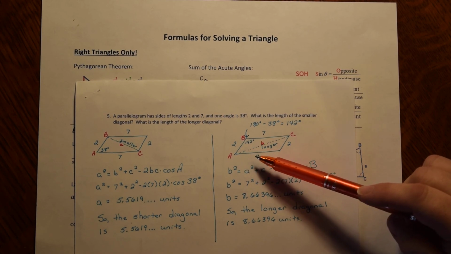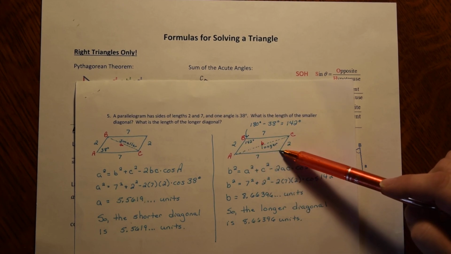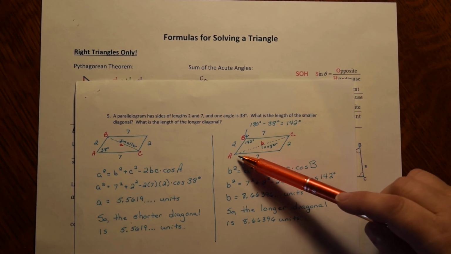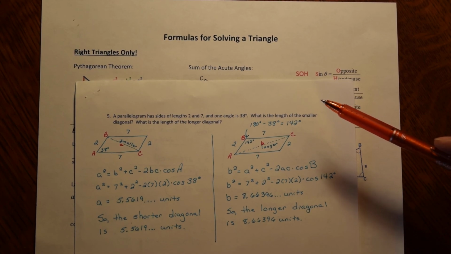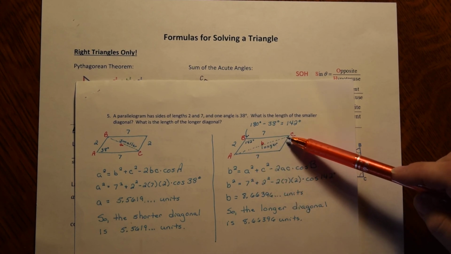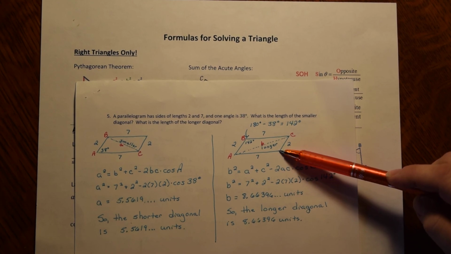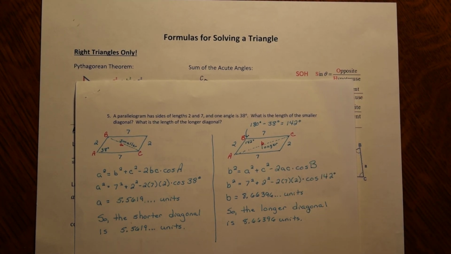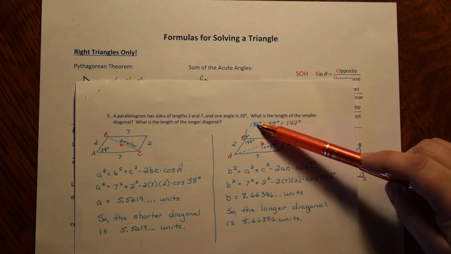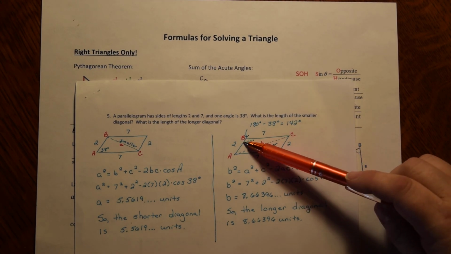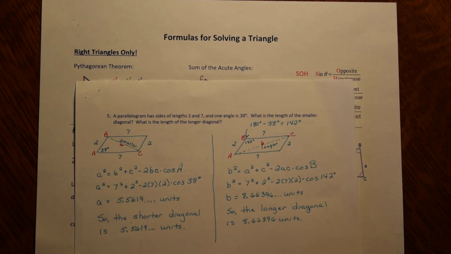And so what we can do, because we know that the sum of all the angles in a quadrilateral is 360 degrees, and these two are equal and these two are equal, then we know these two have to add up to 180 degrees, and these two will be the same as these two, so these two add up to the other 180 degrees for a total of 360 degrees for the entire parallelogram. Okay, so if these two add up to 180 degrees and we know this one's 38, then we subtract and we find that this angle is 142 degrees.